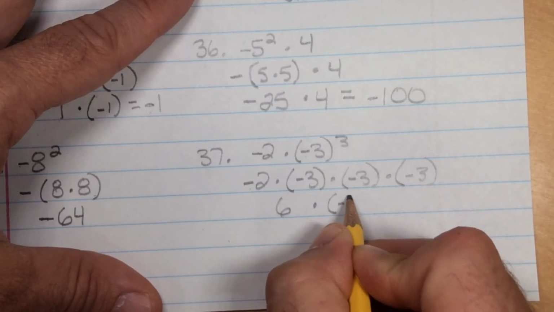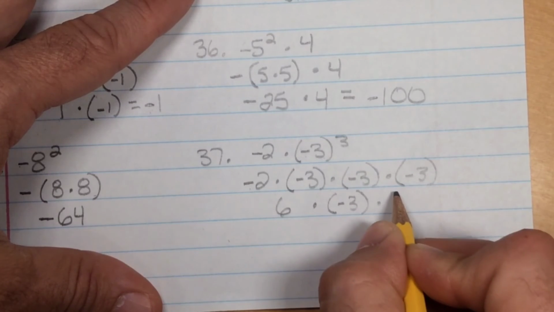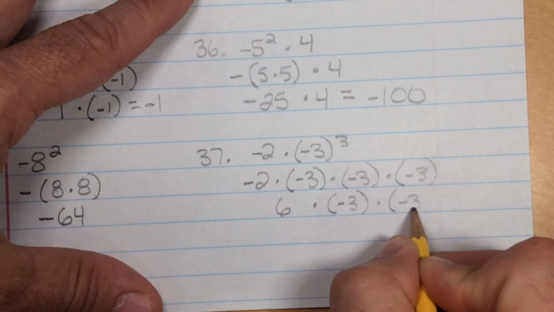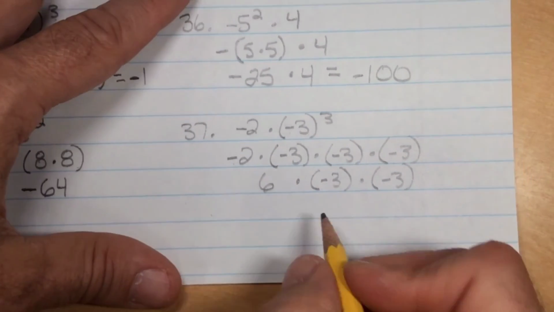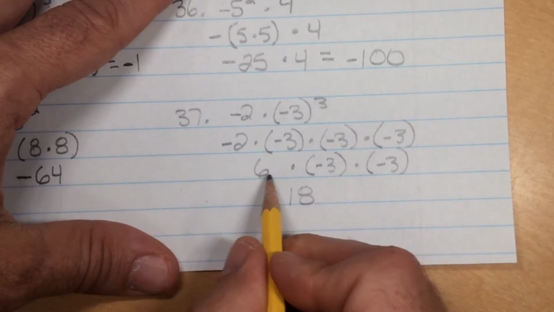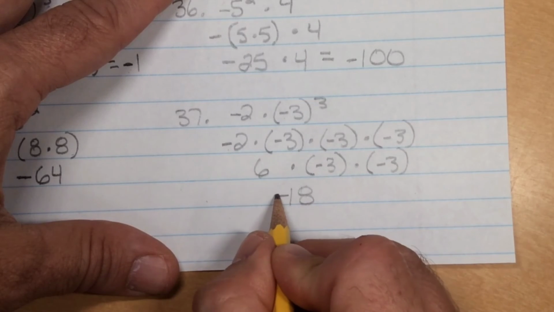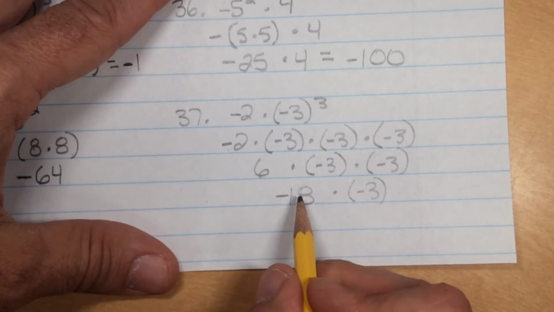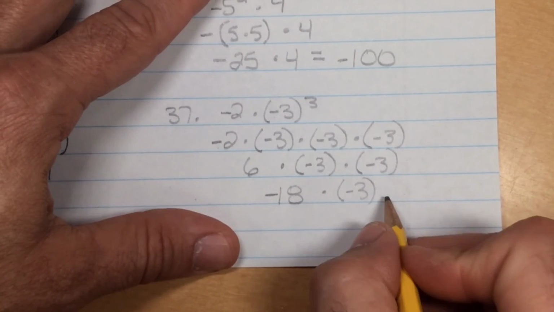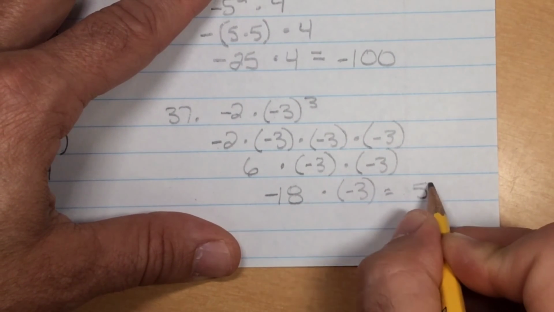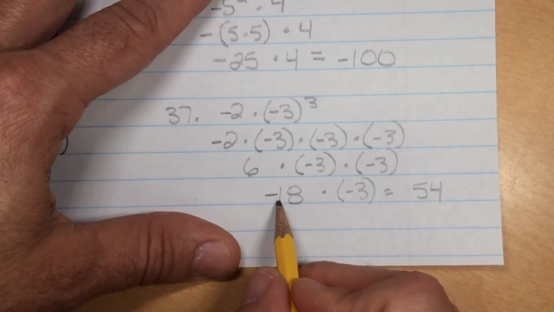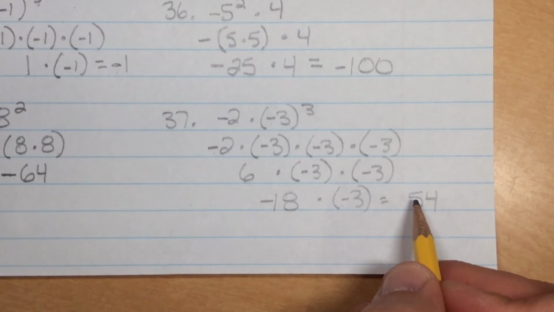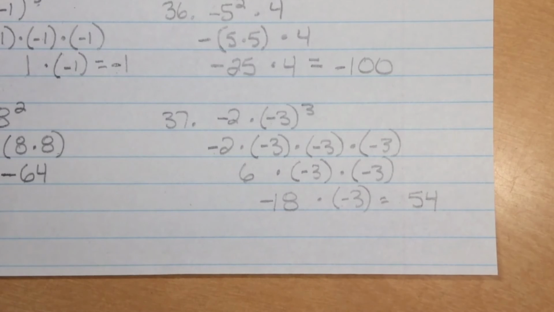And we'll bring down these negative 3's that are also factors here. 6 times 3 is 18. But different signs, so it's negative 18 times this last negative 3 now. 18 times 3 is 54. Same sign, so it's a positive 54 on number 37.